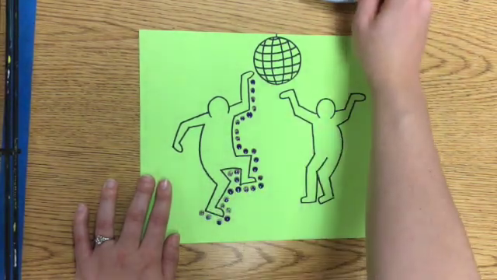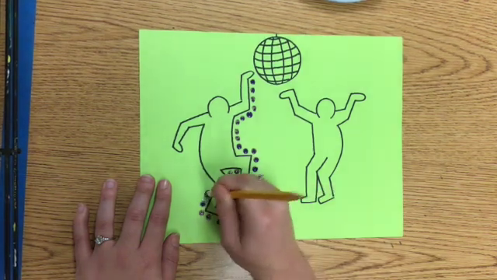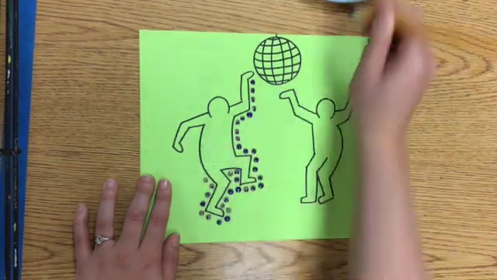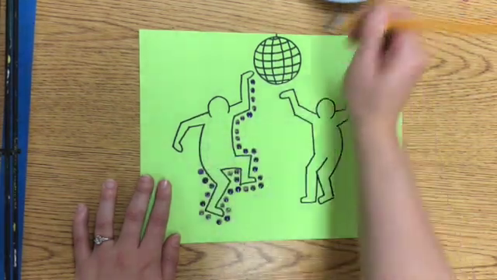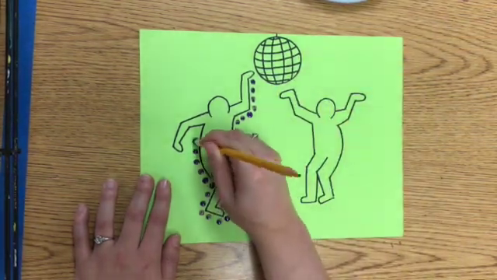So I'm going to keep going with this purple, and then I'm going to switch colors. And I think my goal is to keep going until my paper is pretty full of dots around my figures. So here we go.